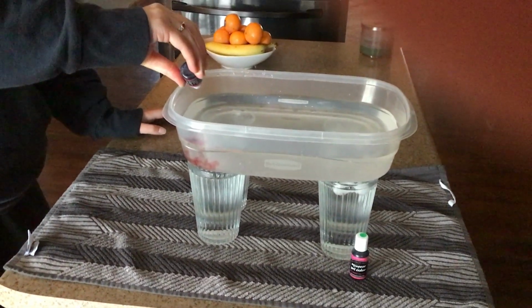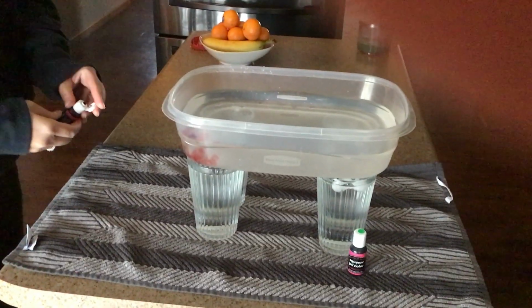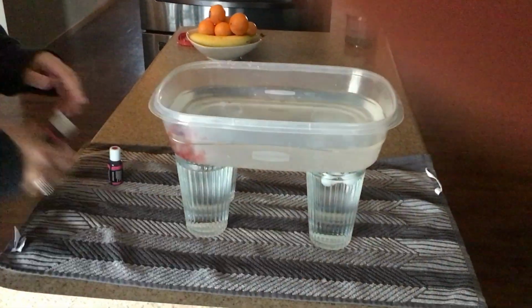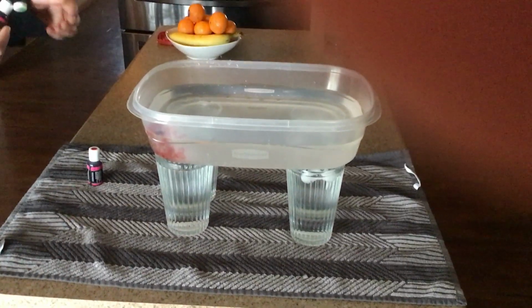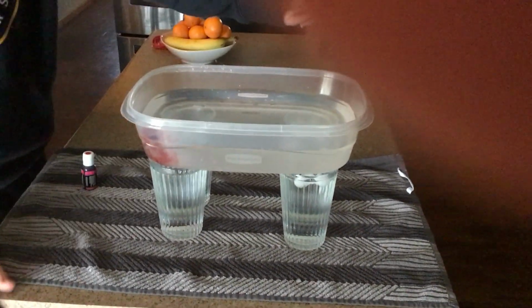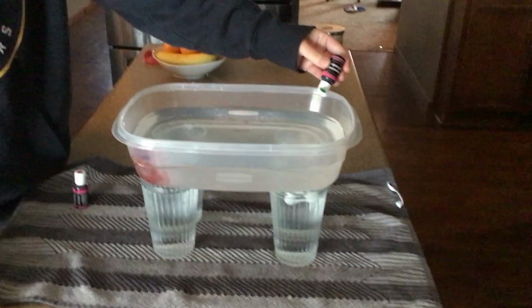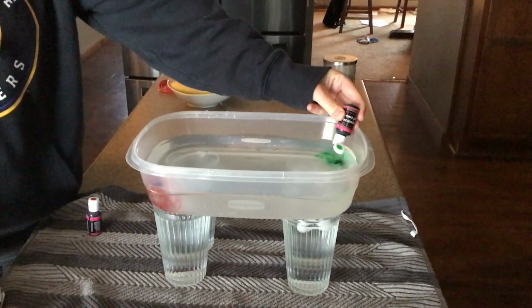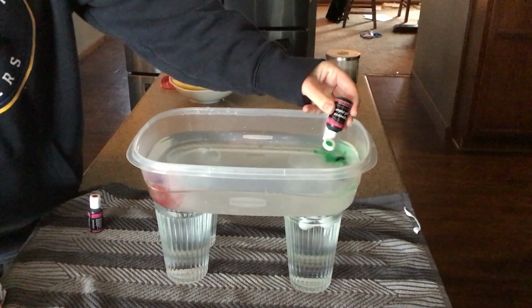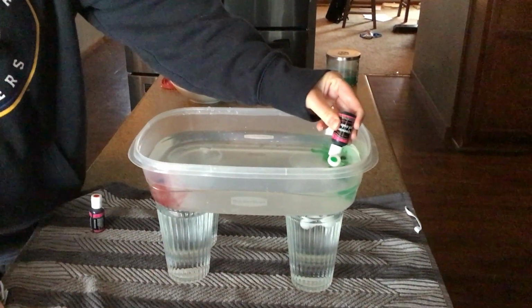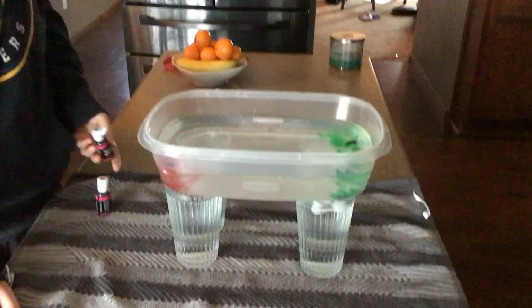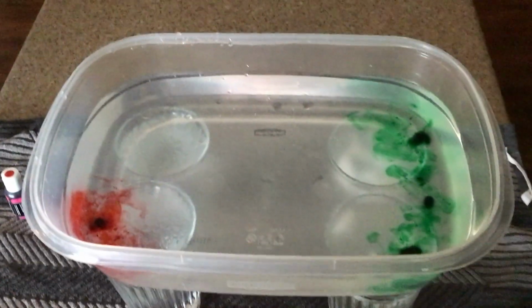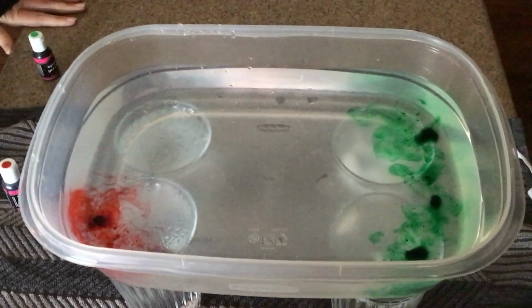All right, good enough. Now we're gonna head to the other side and we're gonna add the green drops of food coloring. So on the left side here, guys, it's sitting on cups of hot water. Sorry, and on the right side, it's sitting on cups of cold water. And we're gonna hopefully see if we can tell the difference between the way the food coloring spreads out over time based on hot and cold water.